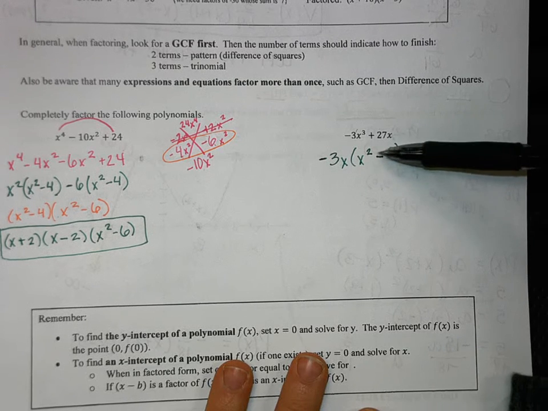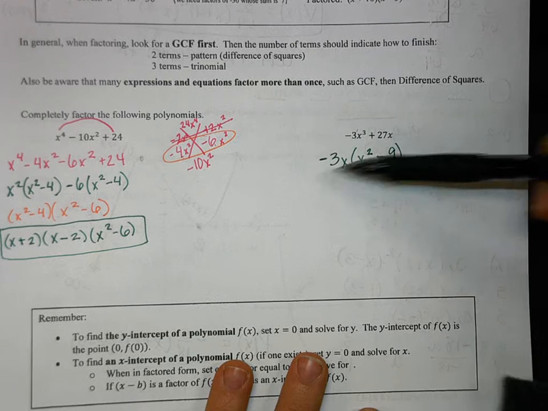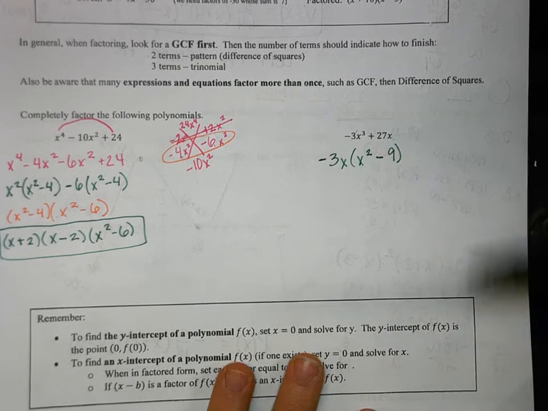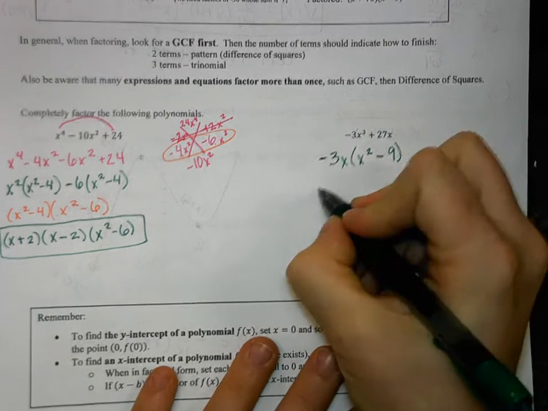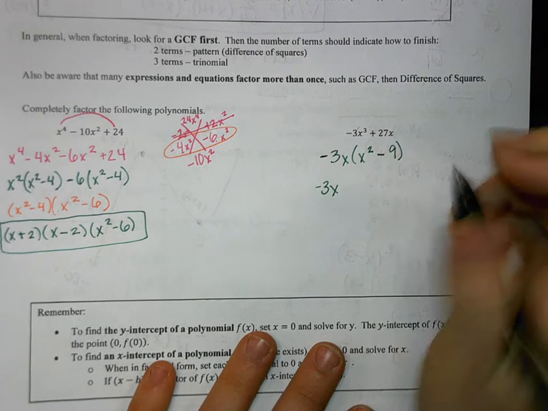If I didn't factor out the negative, I'd be left with negative x squared plus 9, which is not a difference, right? But now that I factored out the negative, I can see that this is a difference of squares problem. Is x squared a perfect square? Yes. Is 9 a perfect square? Yes.